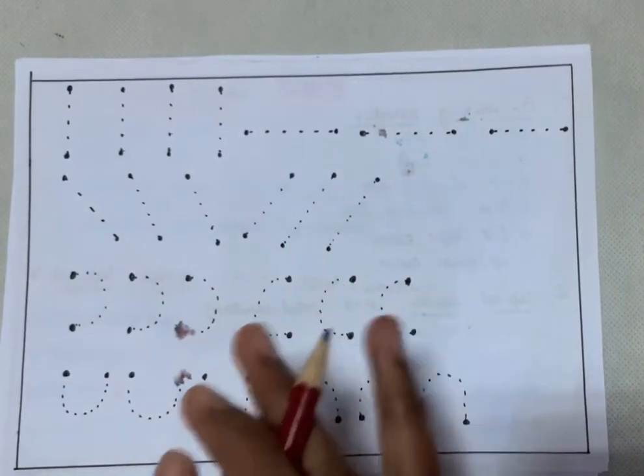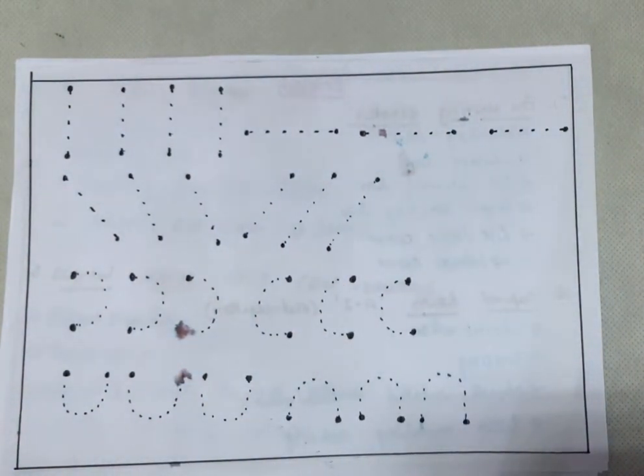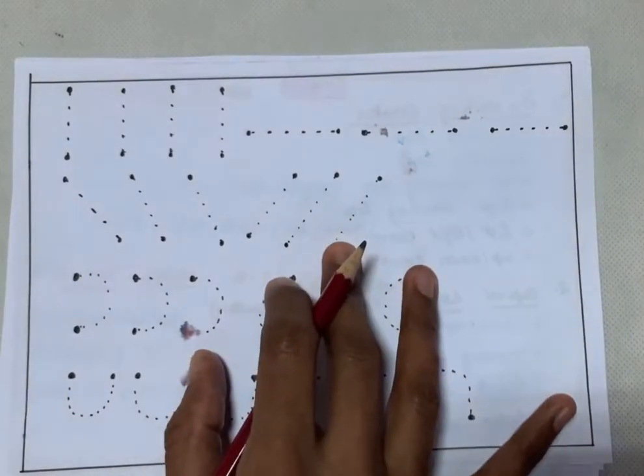With the help of tracing, children can learn to draw strokes easily, and in future when they start to write numbers and alphabets, it's going to be easier for them.